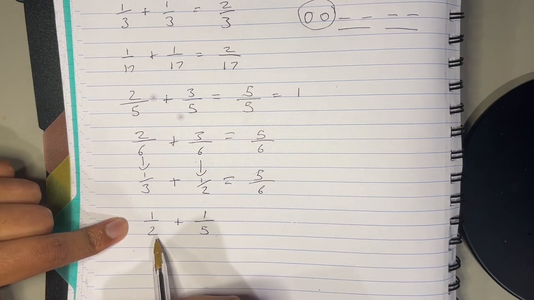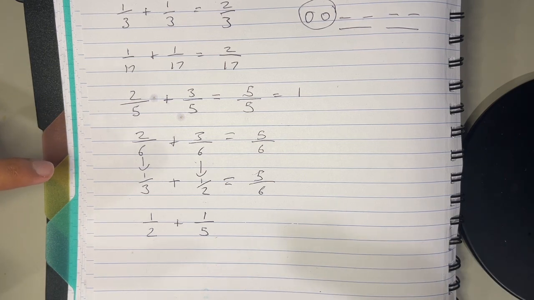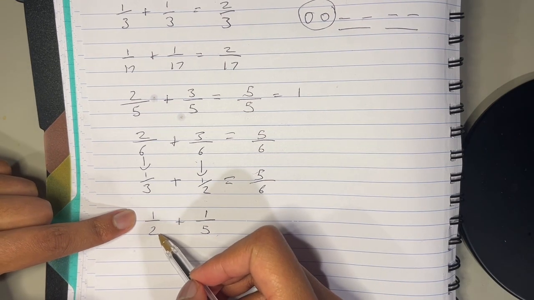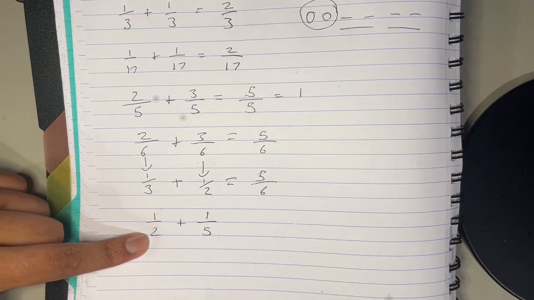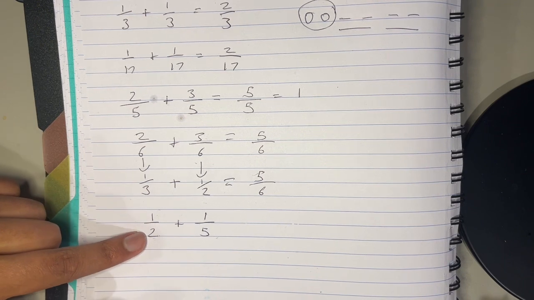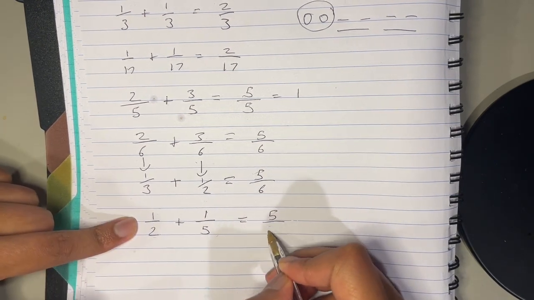Well, we multiply the top and bottom of this. If we multiply the top and bottom of any fraction by the same amount, it keeps the fraction the same. So what we want to do is multiply the top and bottom of this fraction by a number so the denominator becomes 10. So the thing you multiply by is 5. So that means we get 5 over 10.